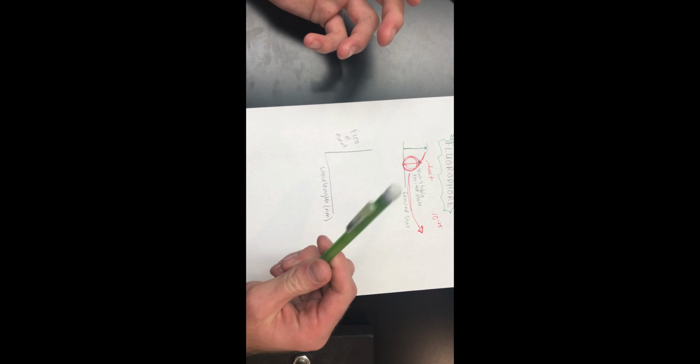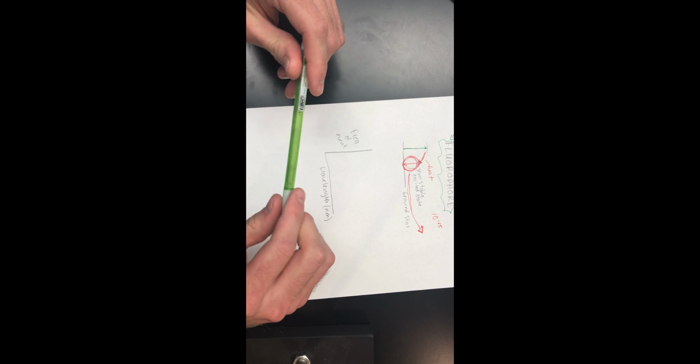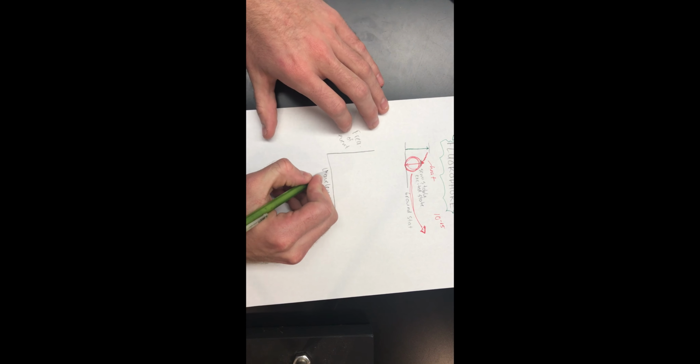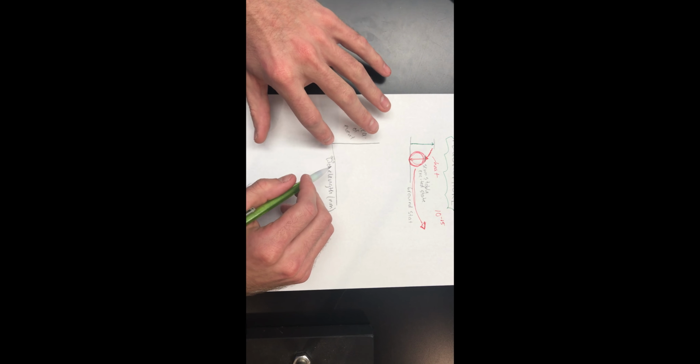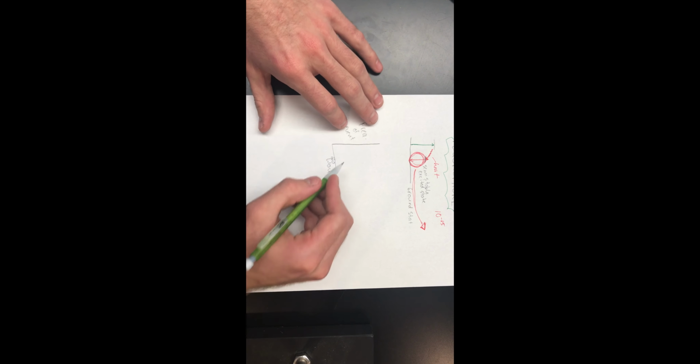Just as an example, let's take a look at Evans blue dye. This is a very commonly used dye. It has a very high affinity for plasma albumin. Evans blue dye is excited at a few different wavelengths, but its optimal excitation wavelength is going to be 620.